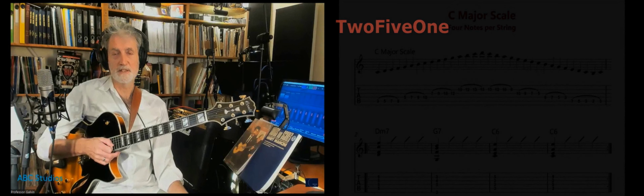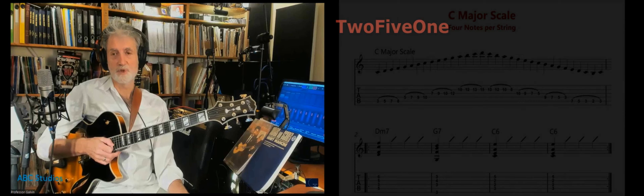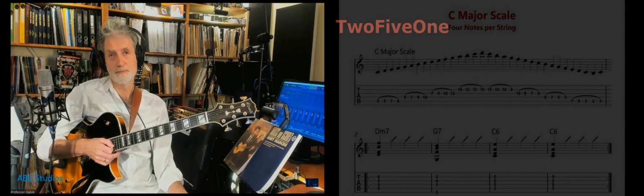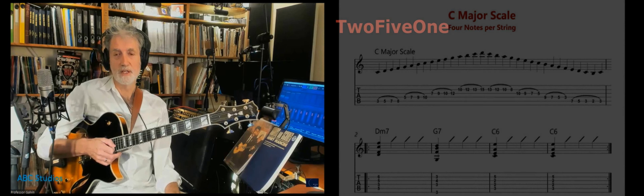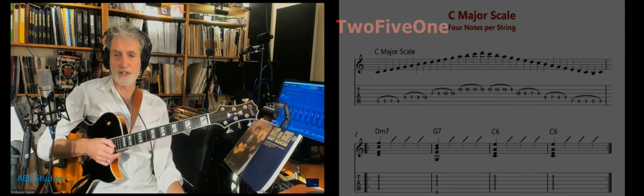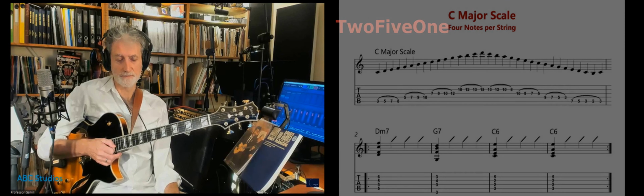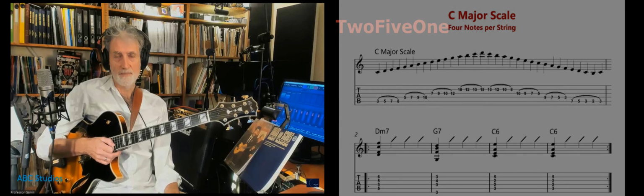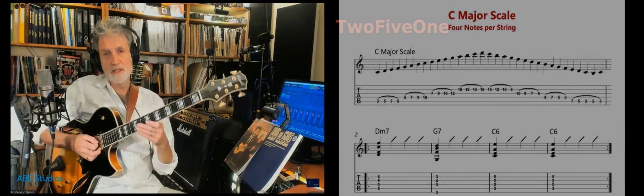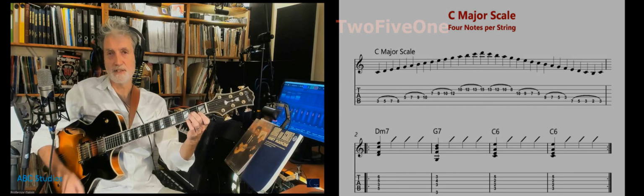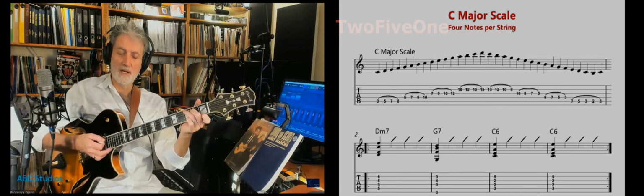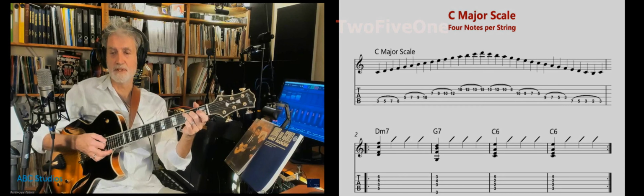Going to talk about some chords. Now the exercise that we're looking at is what's called a 2-5-1 chord progression, which is D minor 7th, G7th, and C, and I'll post the tab up with the video. And so the chords there in the key of C major are just D minor 7th and G7th and C major 7th.